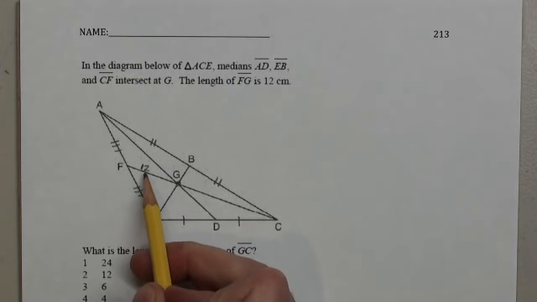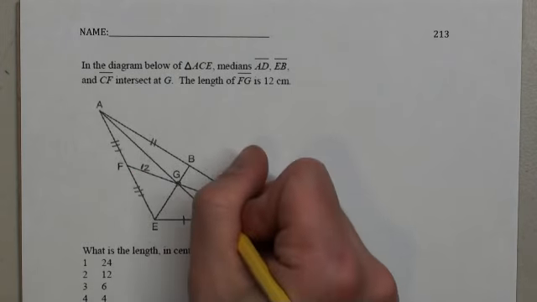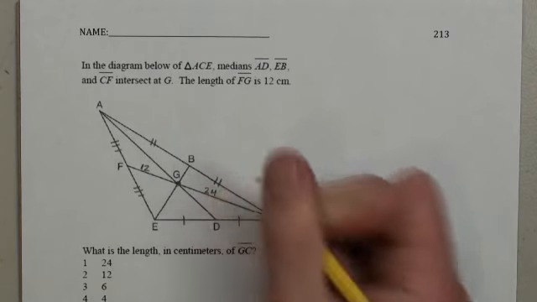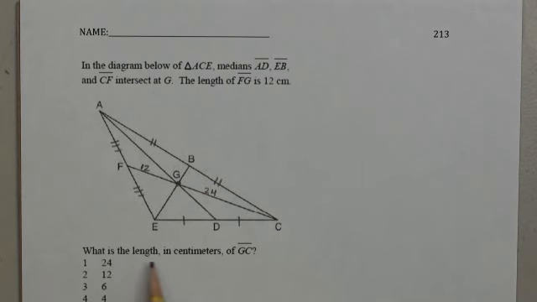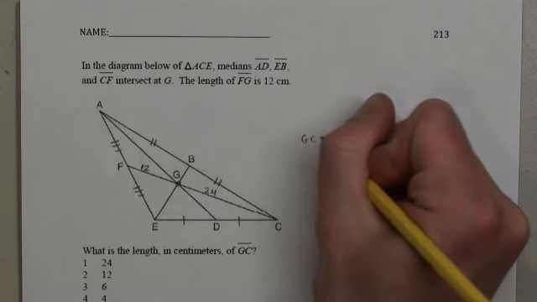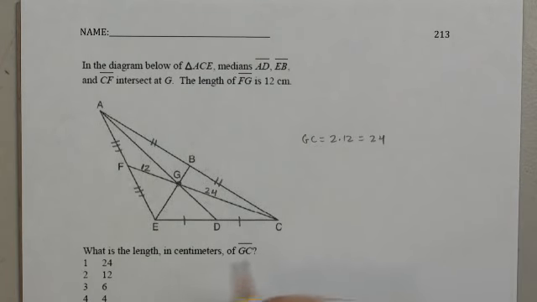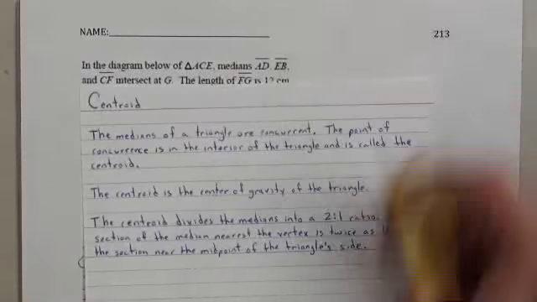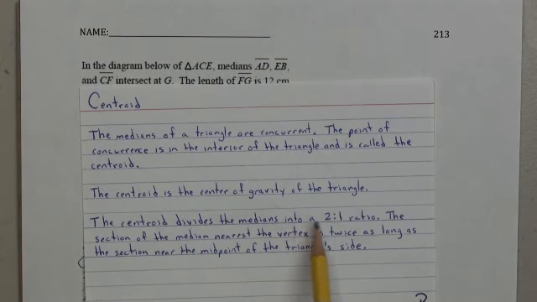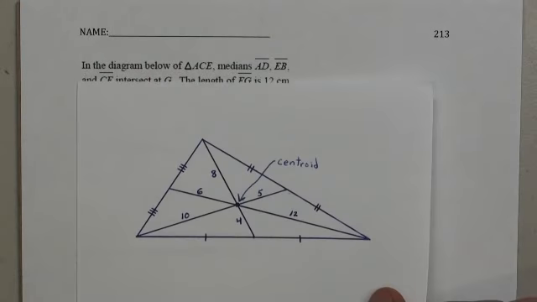FG is the smaller one, so we know that GC is 24, right? Because it's twice as big. So what is the length in centimeters of GC? We just figured it out. GC equals 2 times 12, which equals 24. Again, it has to do with the bottom line, the ratio is 2-to-1, and the picture.